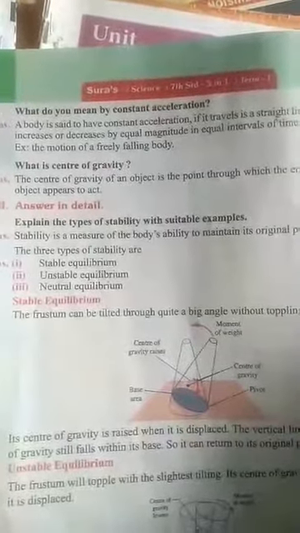A body is said to have constant acceleration if it travels in a straight line and its velocity increases or decreases by equal magnitude in equal intervals of time. For example, the motion of a free falling object: a mango falling from a mango tree, or a coconut falling from a coconut tree, follows the same concept of constant acceleration.